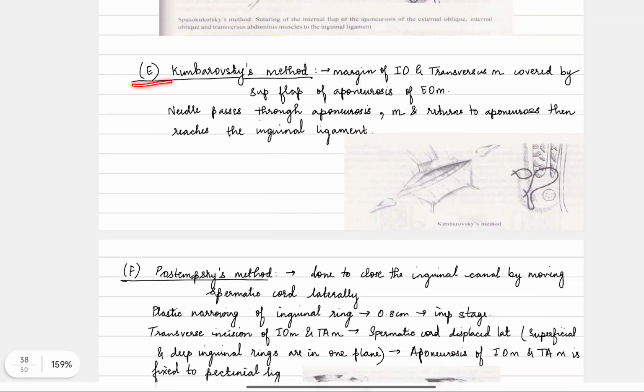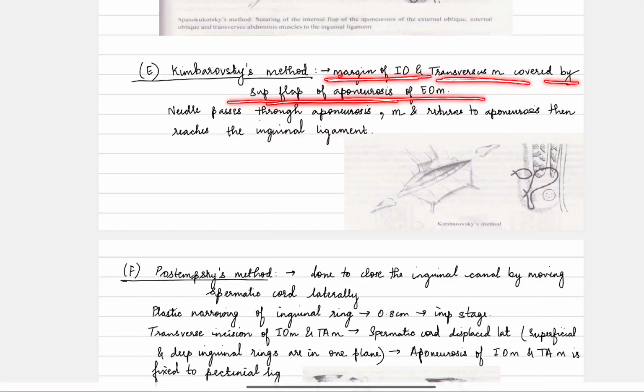Next is Kimbarovsky's method. The margin of the internal oblique and transverse muscle is covered by the superior flap of the aponeurosis of the external oblique muscle. The needle is passed through the aponeurosis and muscle, returns to the aponeurosis and then reaches the inguinal ligament.